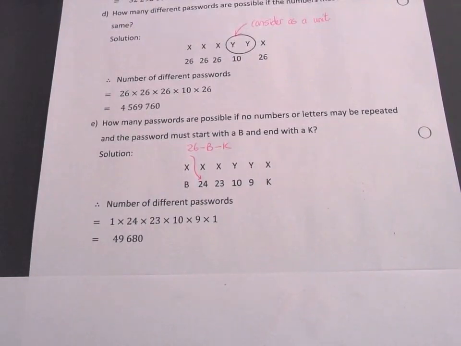Any questions? Do you agree it's sort of easy? You just need to think what they ask. Okay.